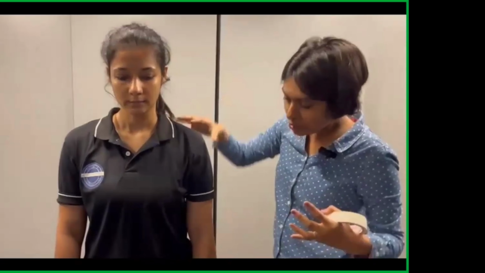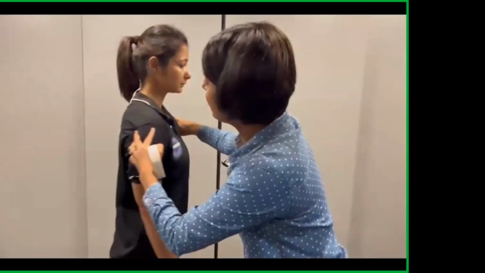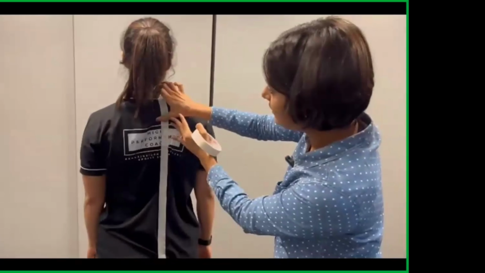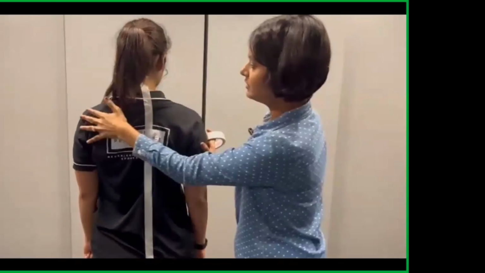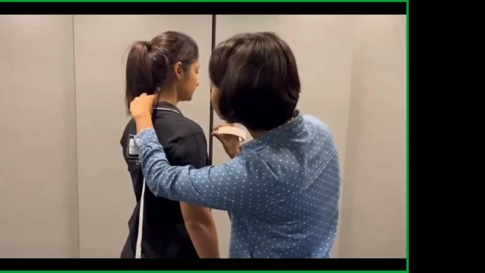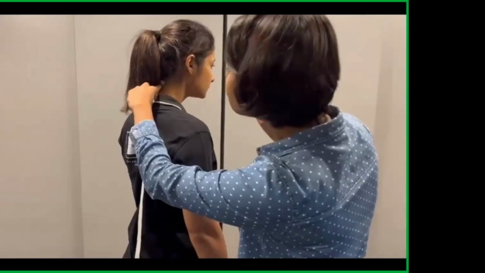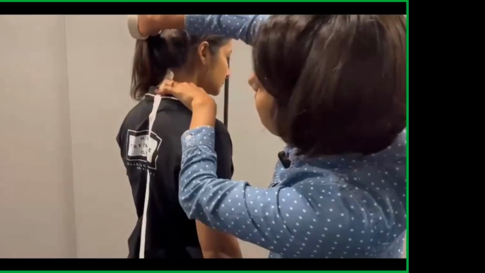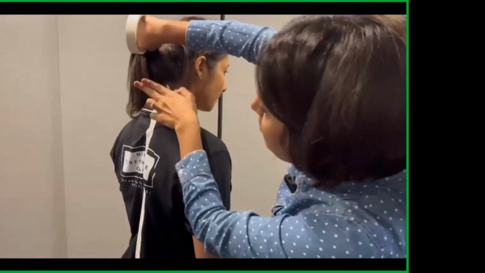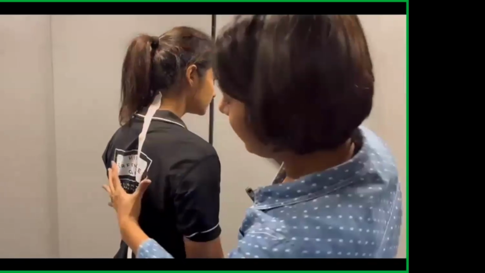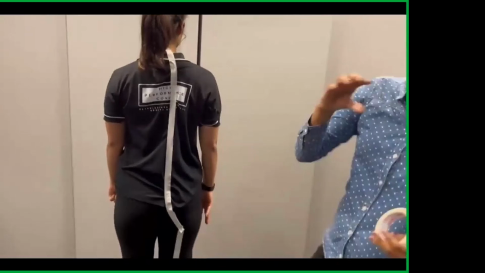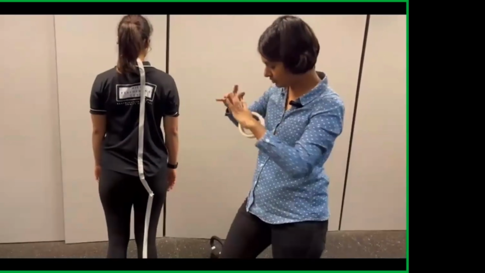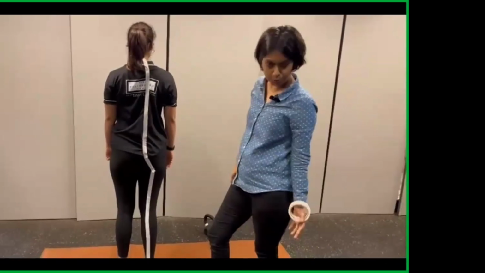So any issues in this back line, if it gets tightened anywhere here, you will go sideways. If it gets tightened, you will get into the forward neck posture. Can you see this? So now she is in the forward neck posture. Can you see there is going to be creases over here? Most of the times, if we see the clients who are wearing heels, and even our normal sports shoes also have a heel.